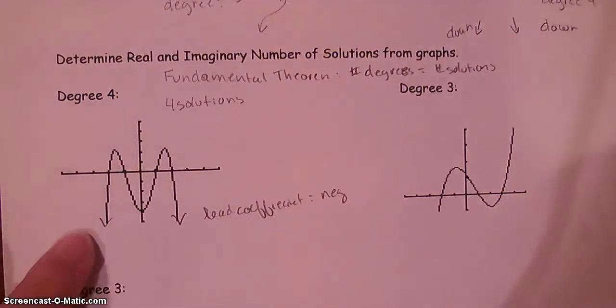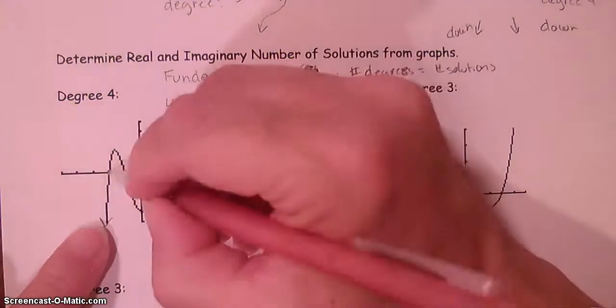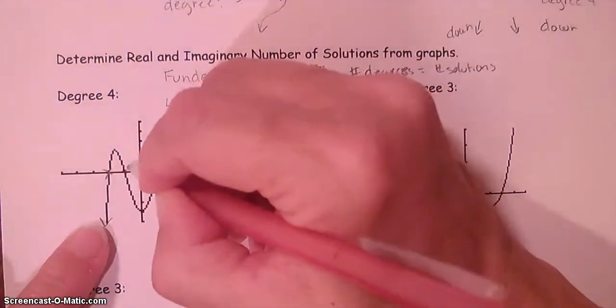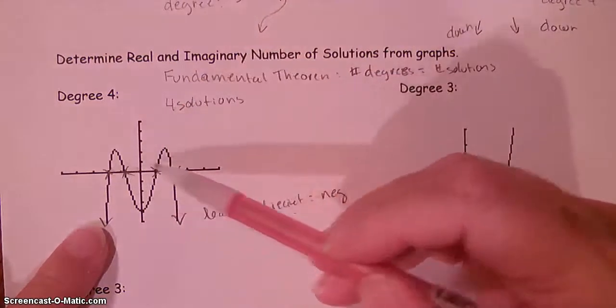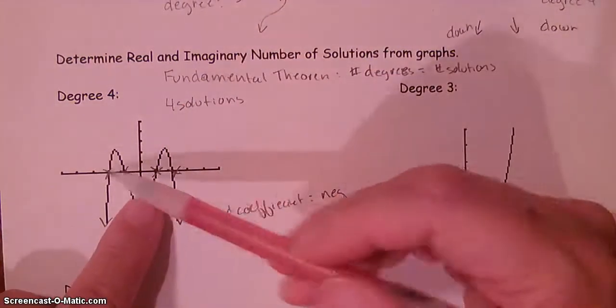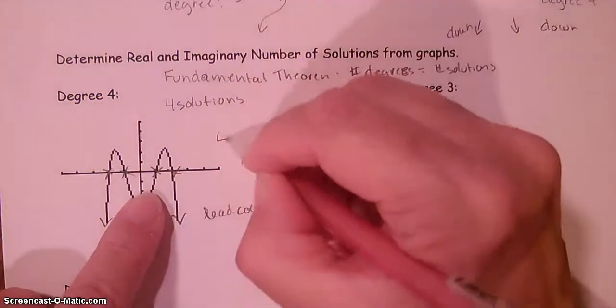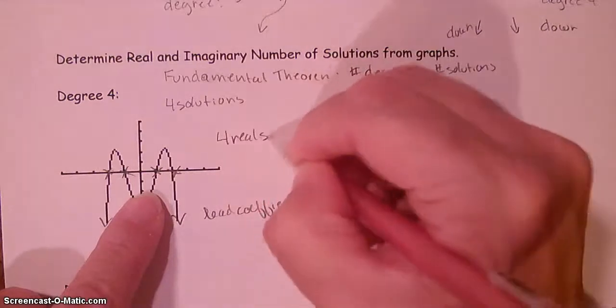The number of real solutions is how many times it crosses the x-axis. It crosses there, there, there, and there. If I count them, 1, 2, 3, 4, I have 4 real solutions crossing the x-axis.